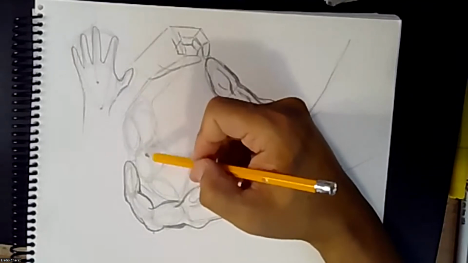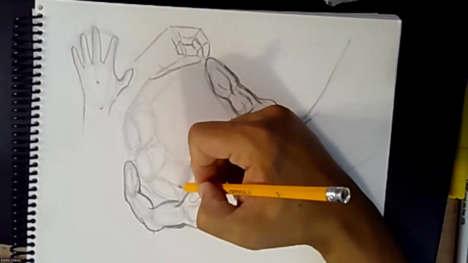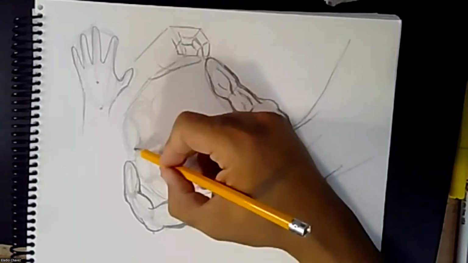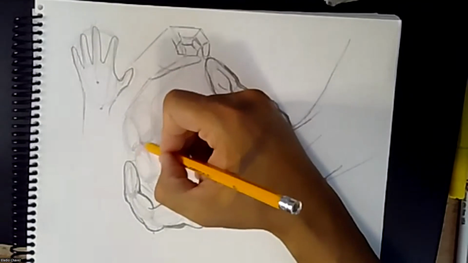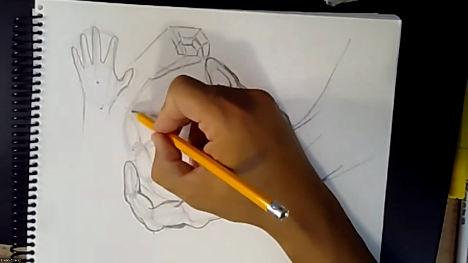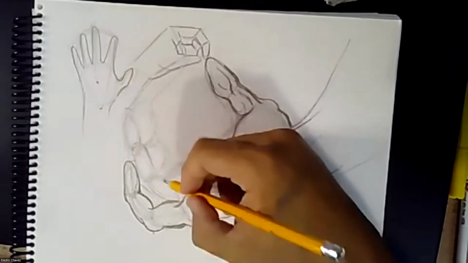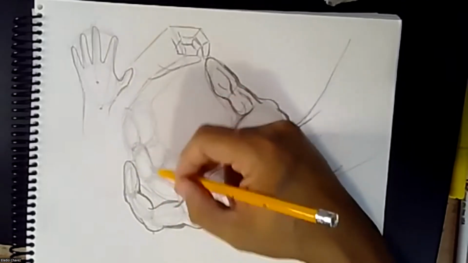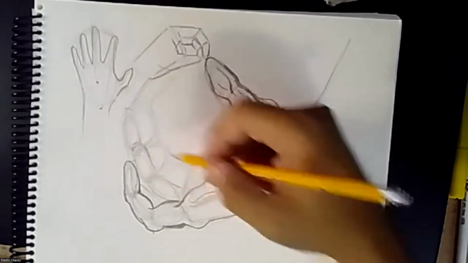This one should be, it looks like it's the same. Let me see, about in there. Let's make it a little bit bigger. A little bigger, a little bit bigger. Yeah, so I'm checking my proportions, how big they are. All right.